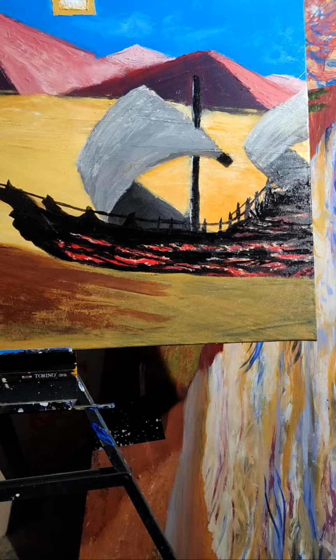So right now I'm using red oxide, and I'm mixing it with some blue again. I'm kind of getting this weird purple color here.